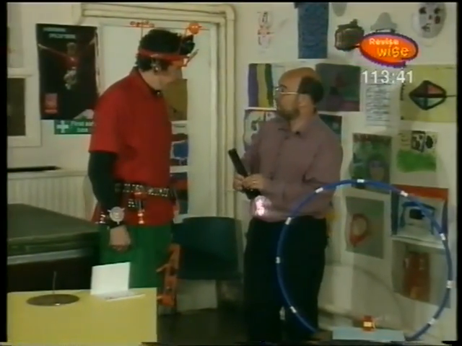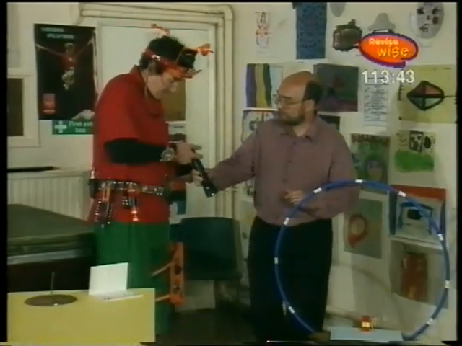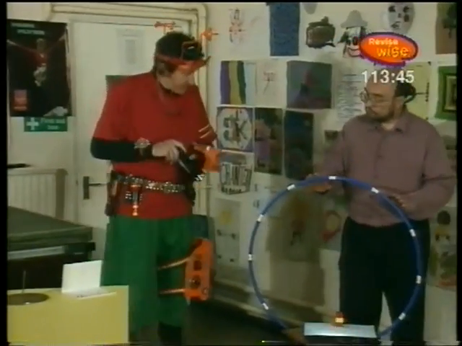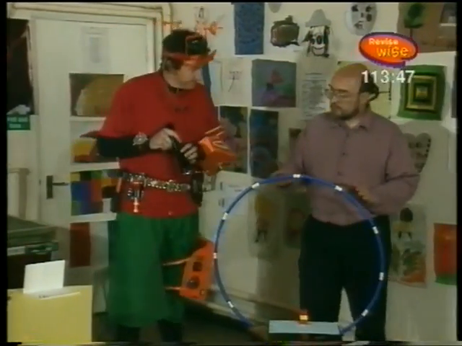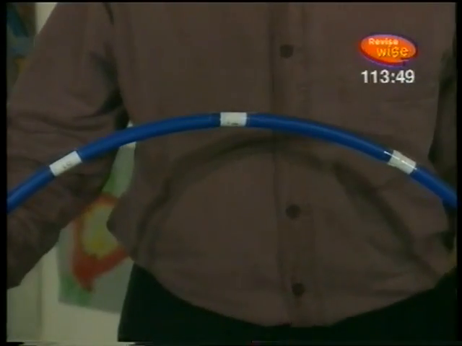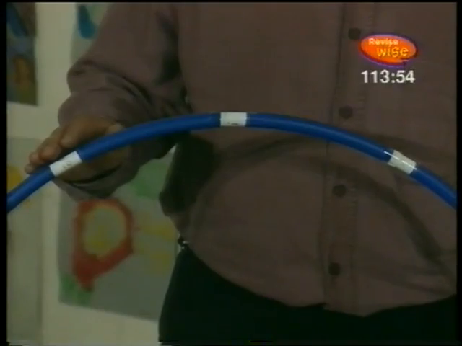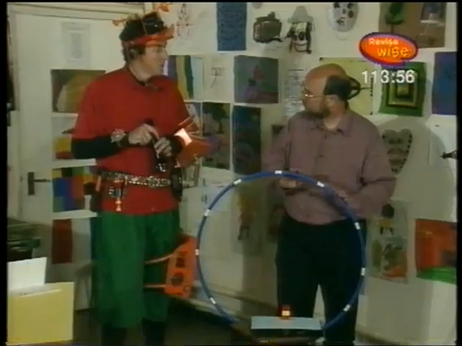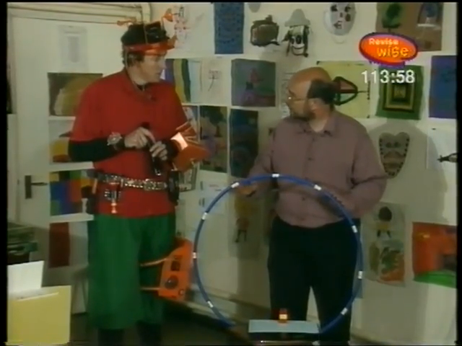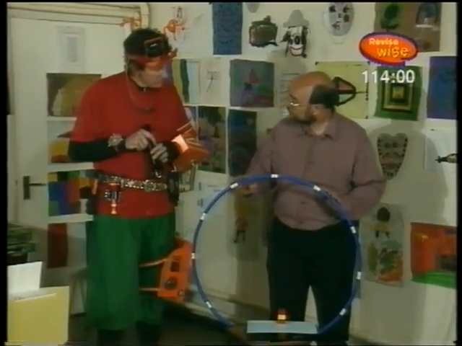Would you like to be the sun this time? I'd love to be the sun. Right, there we are, you have that. Now, this is the sun. What I've got here is a hoop that shows where the sun will be at different times of the day. You see, the sun moves in a regular pattern across the sky. It appears to move across the sky. So we can always tell where the sun's going to be.